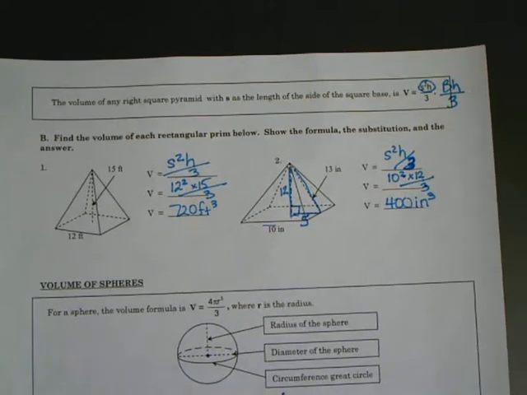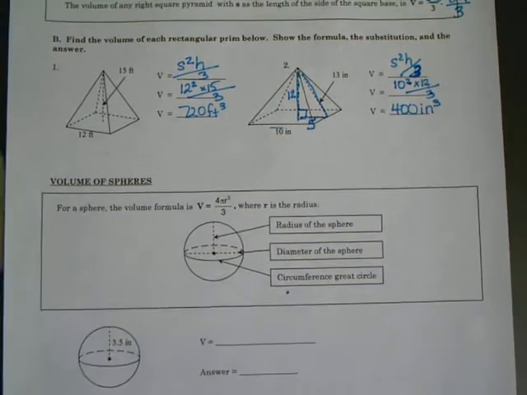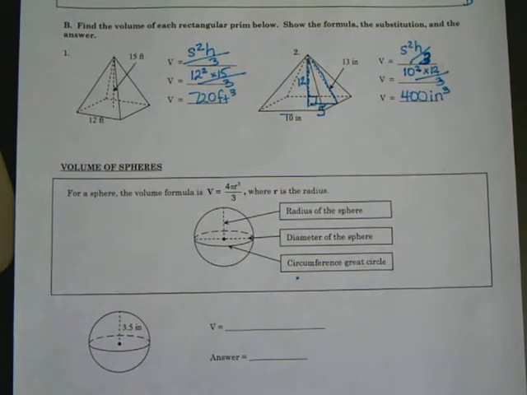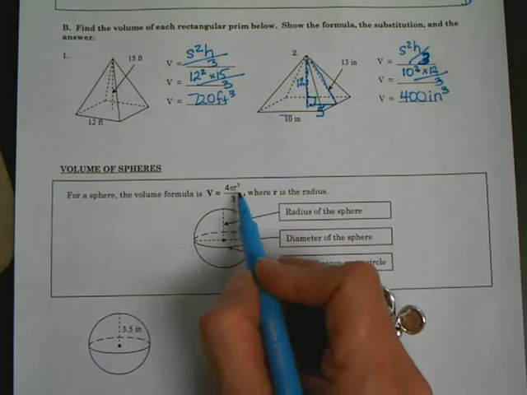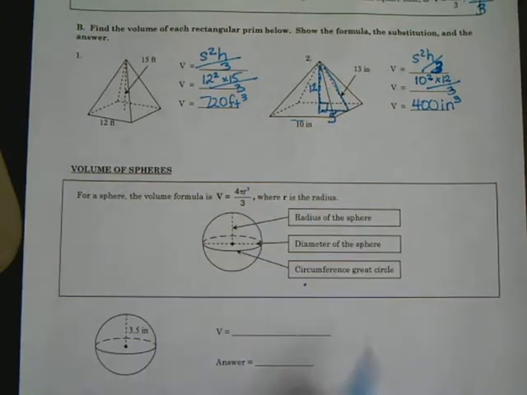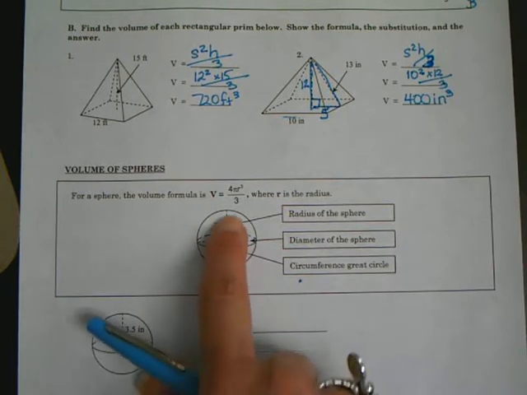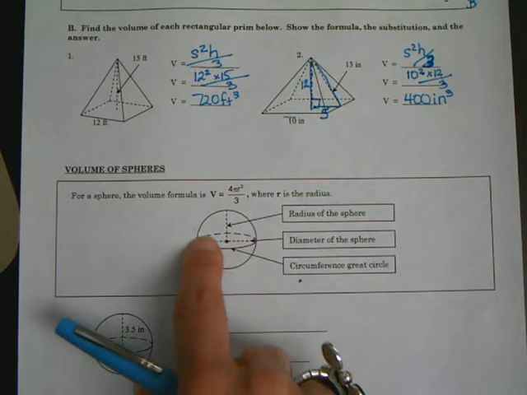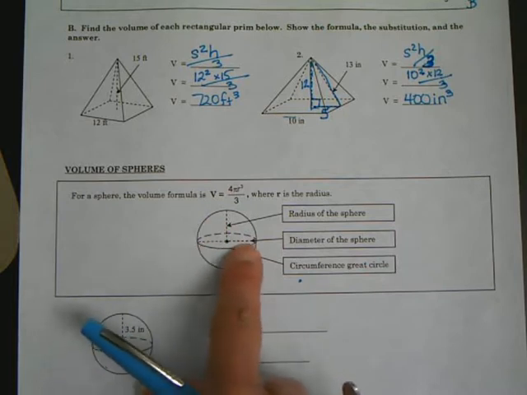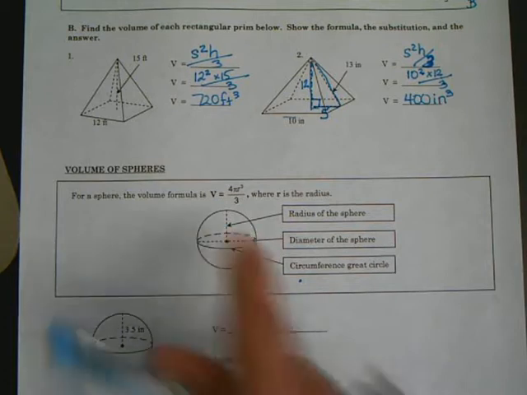Alright. Last but not least, you got volume of a sphere. Not a spear, but a sphere. Alright, so our formula is 4 pi r cubed, and I'm sorry that that's blurry and you can't really see that 3 there, divided by 3, where r is the radius. And again, when we did surface area, I talked about this. The radius is always from the center to the edge. There can be a radius drawn anywhere. A diameter goes all the way through the center, and the circumference is a great circle, which goes all the way around a circle.